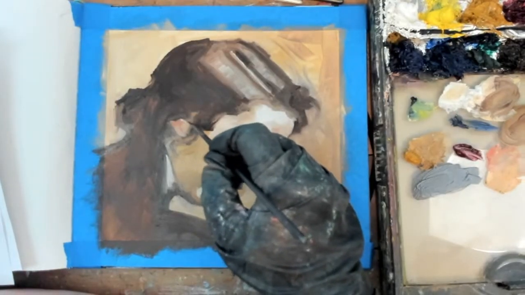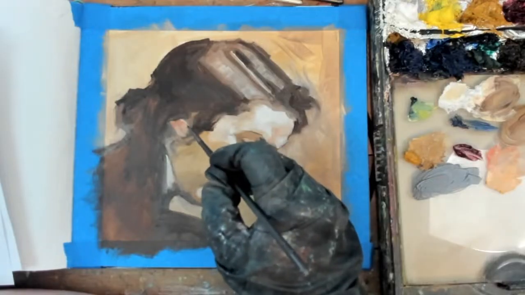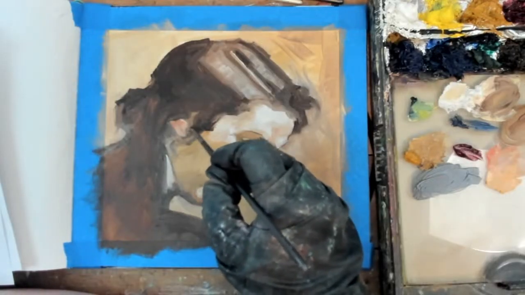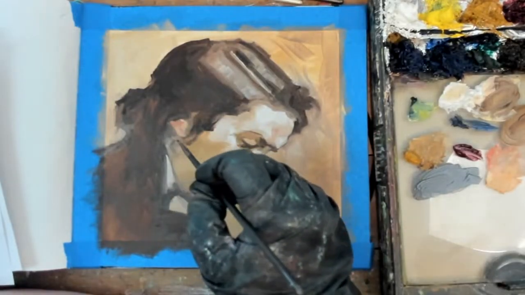I get in a hurry usually, and I tell myself cleaning up my palette is enough.